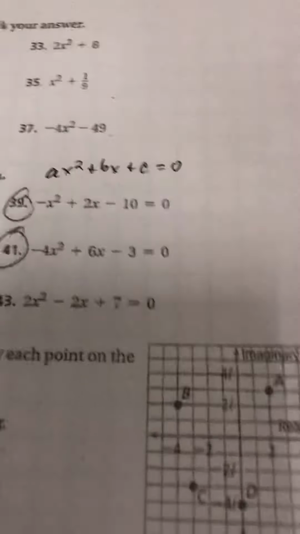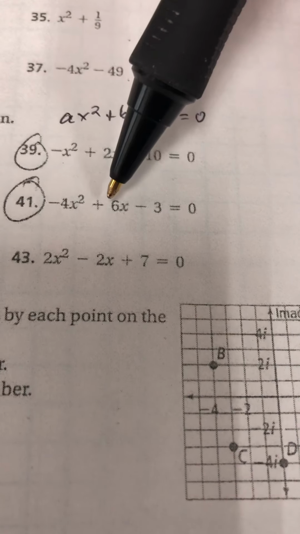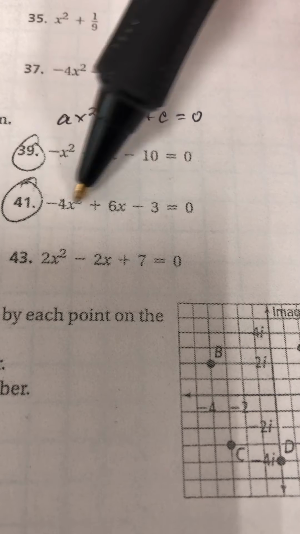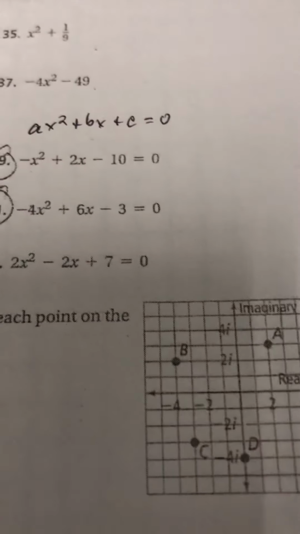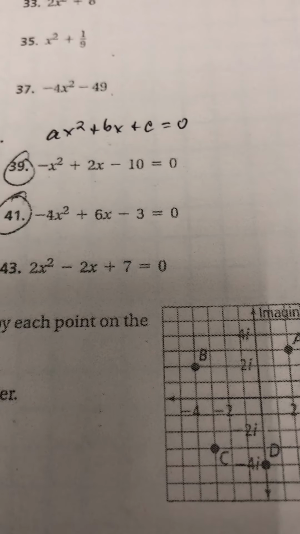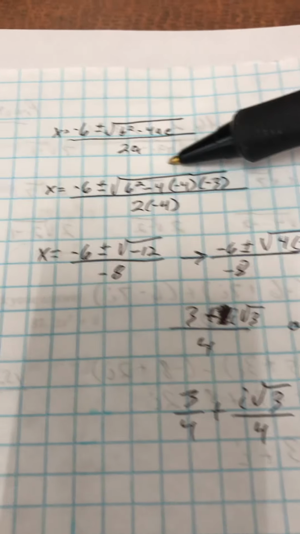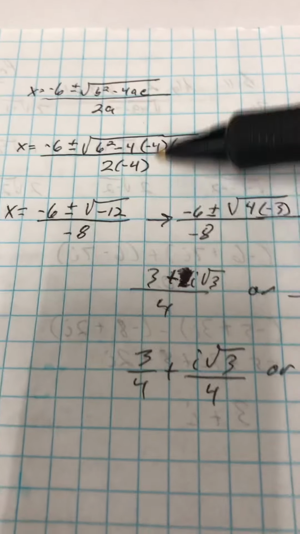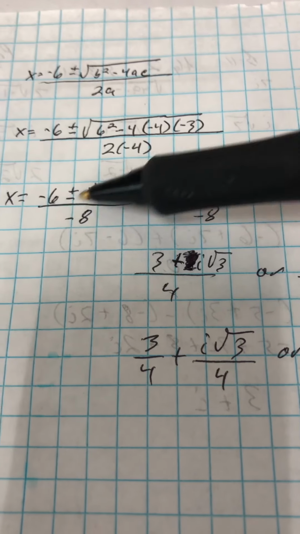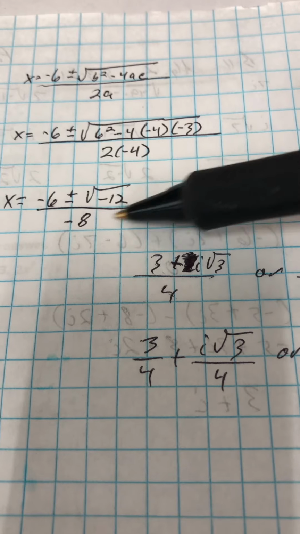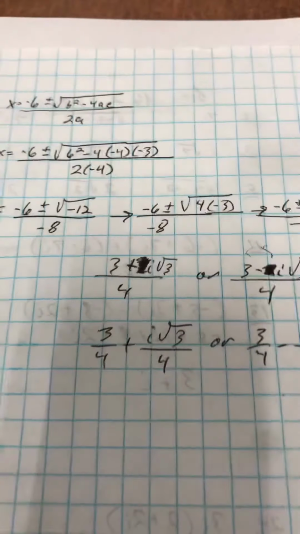And then 41, this is my a, this is my b, this is my c. So I have -4, I have 6, I have -3. And that problem worked out. I just take my a, b, and c, I put it into the quadratic formula, and I then get -6 plus or minus square root of -12 over -8.